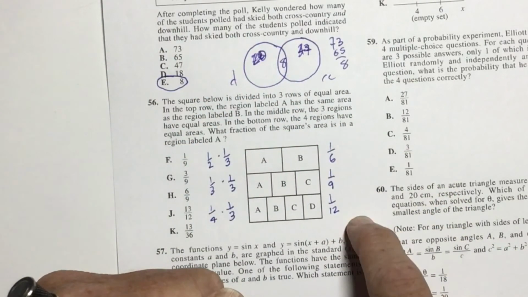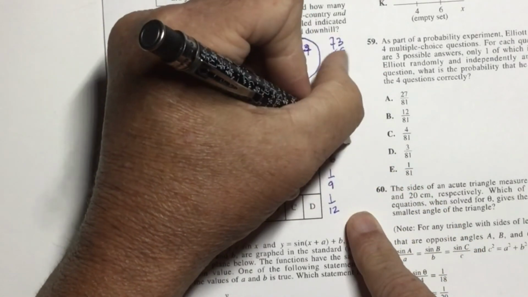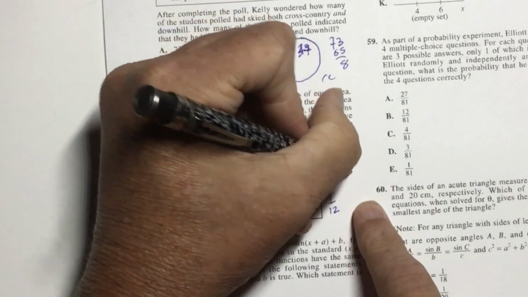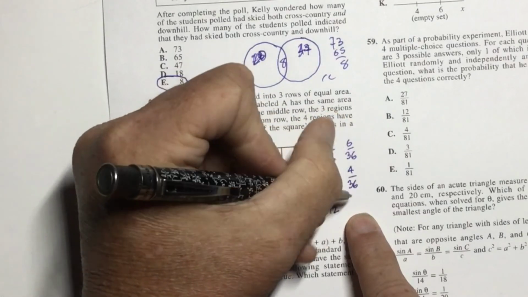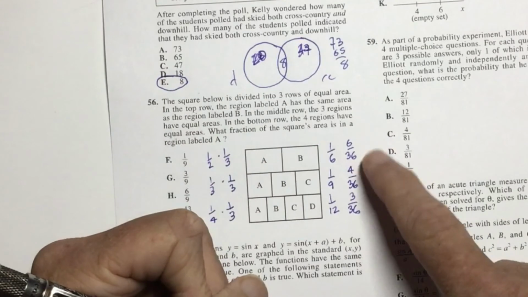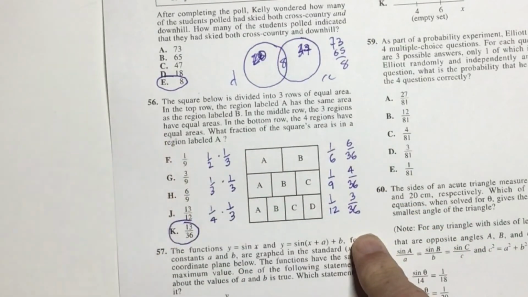So you need to add those together. The common denominator would be 36. So this would be 6 36ths, 4 36ths, and 3 36ths. 6 and 4 is 10, and 3 is 13. 13 36ths.